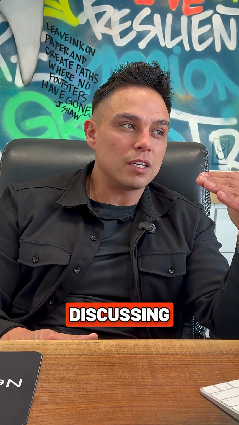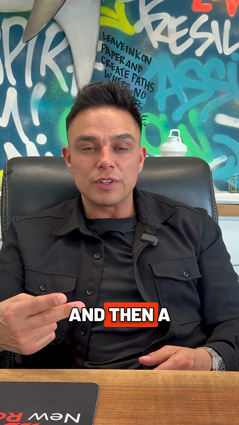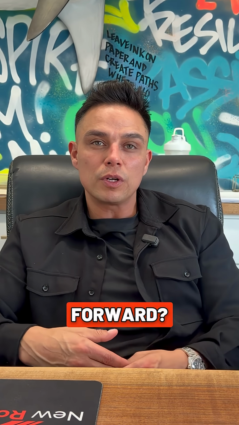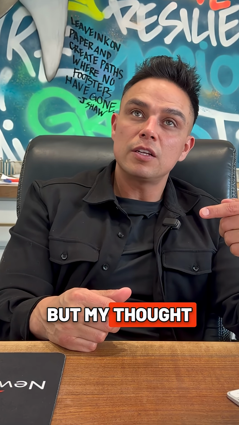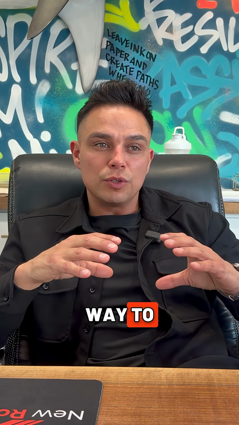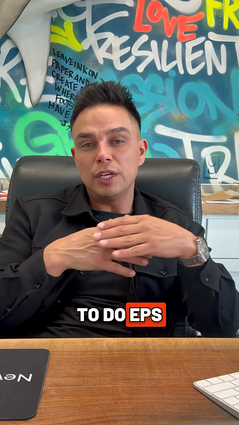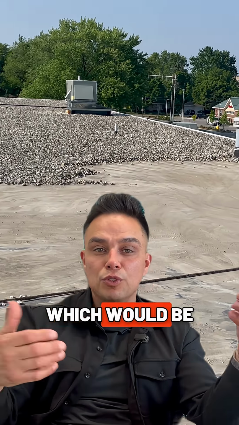And as I was discussing, I always come to the more affordable and cost-effective way, first installing the roof and then a replacement, right? How do we think forward? Obviously, it's got to meet R value requirements, but my thought is that traditionally, the most affordable way to do a commercial roof is to do EPS, rubber membrane loose laid, and then a ballast system on top, which would be your rock on top to hold the membrane down. Let me walk you through that.